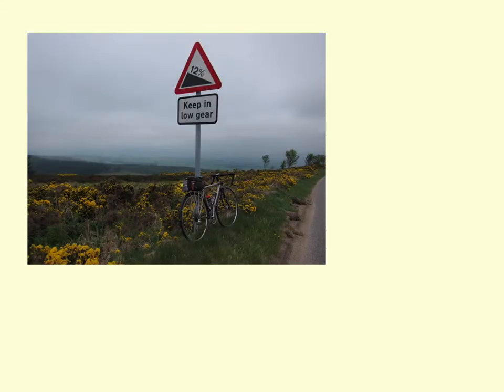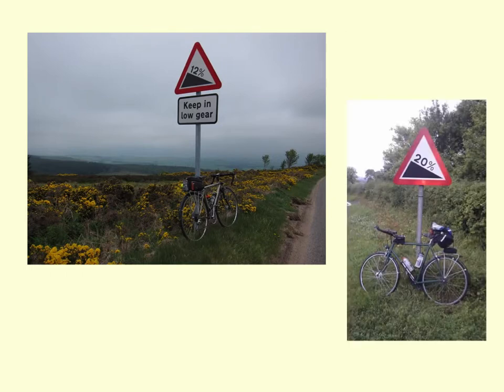So where do we use gradient in real life? One place where you might have seen gradients is when you're out and about on the road. Here we have a warning sign warning us of a 12% gradient, a steep hill. And now we have another picture where we have a gradient of 12%. In both cases, we've got cyclists showing off that they've just gone up a steep hill.